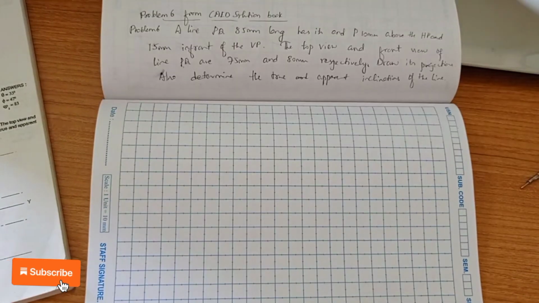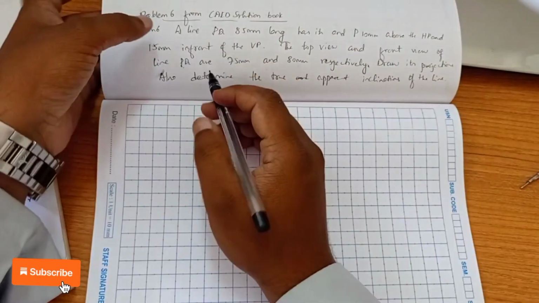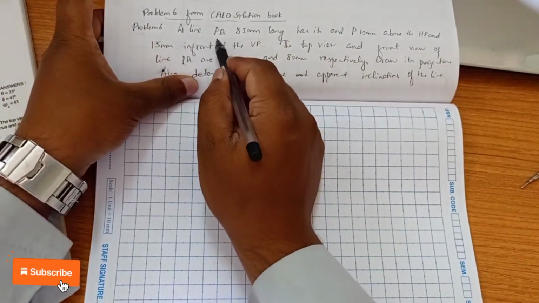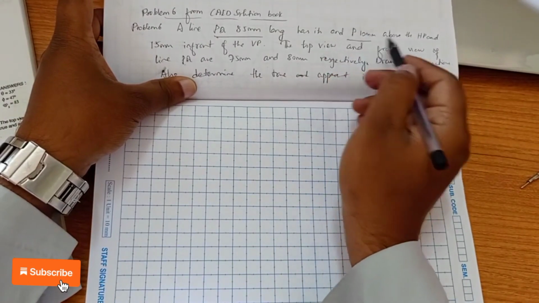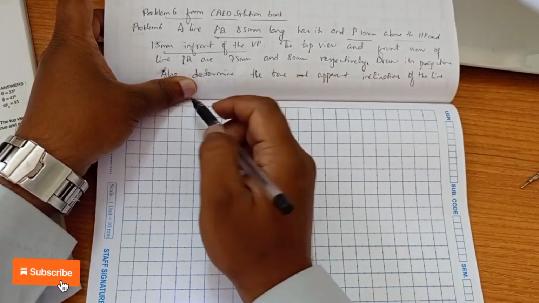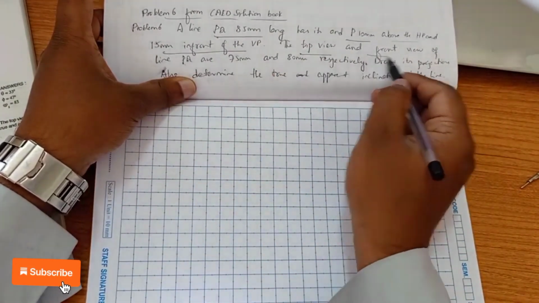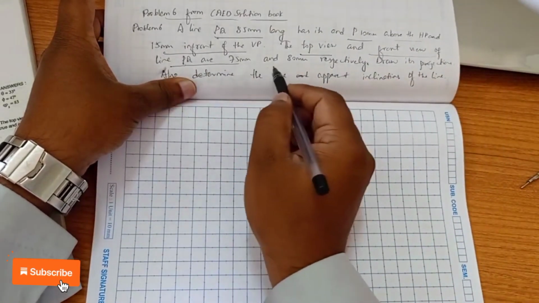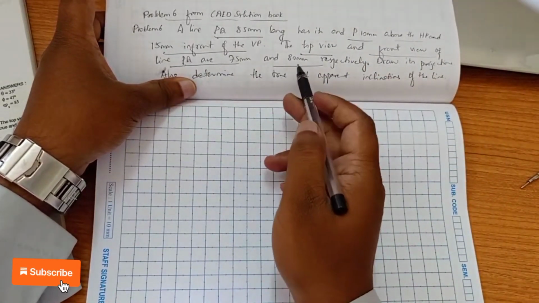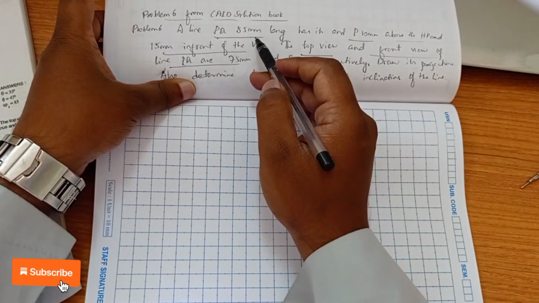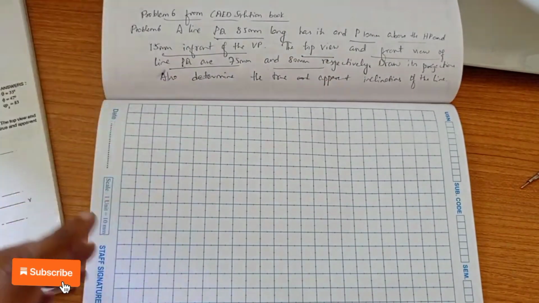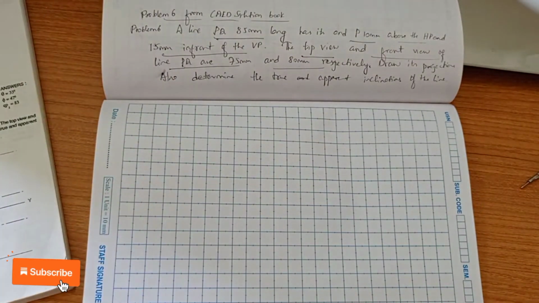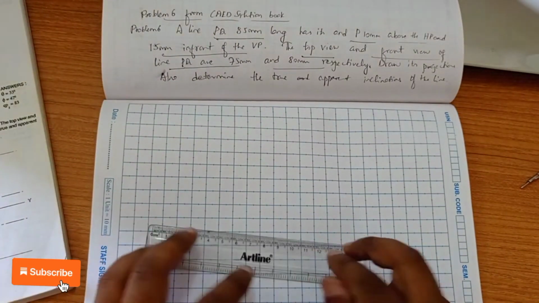Another problem from the CAT solution book, problem number 6. In this they have given a line PQ, true length 85 mm long, with end P 10 mm above HP and 15 mm in front of VP. The top view and front view of line PQ are 75 and 80. So these are the apparent lengths they have given, and this is the true length, 85. Using these we have to solve the problem and find the true and apparent inclinations.